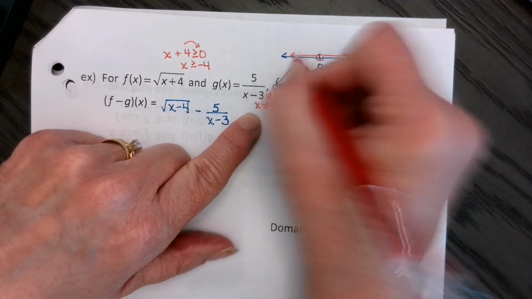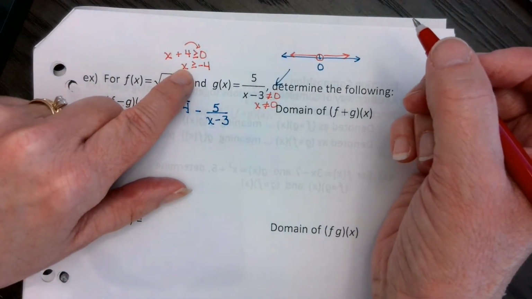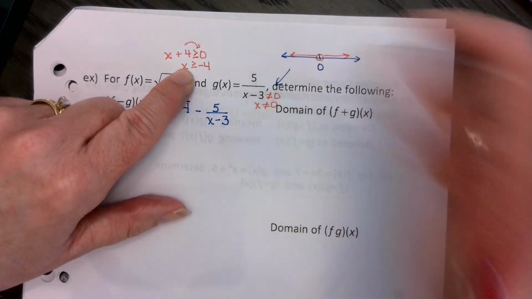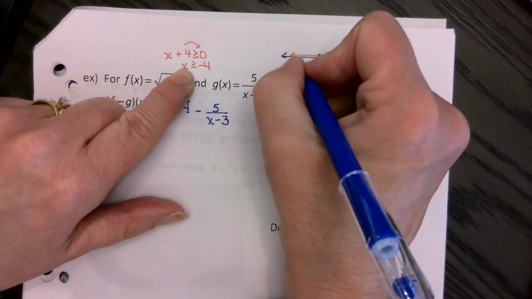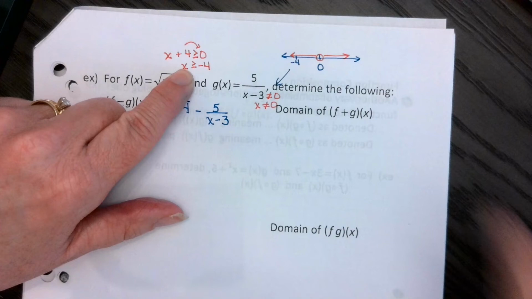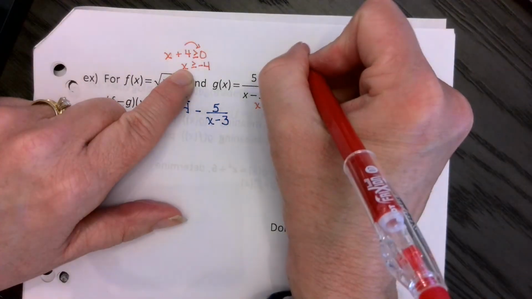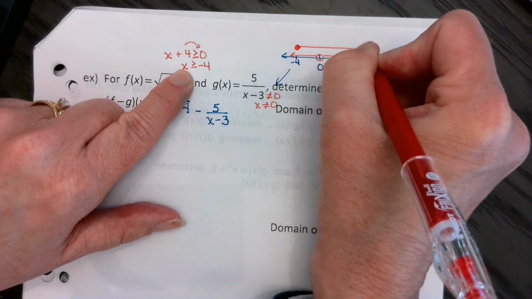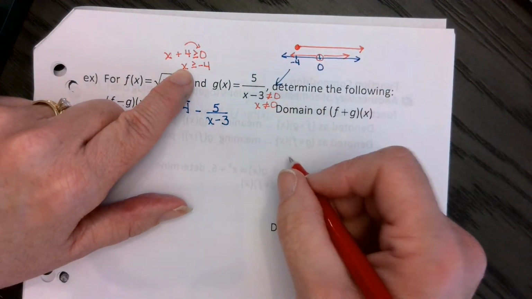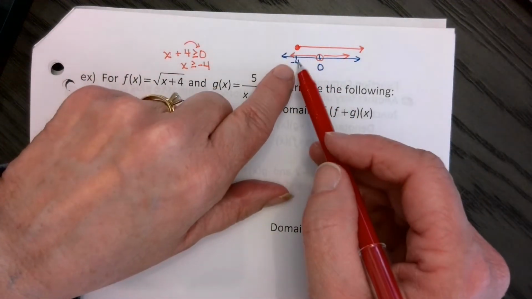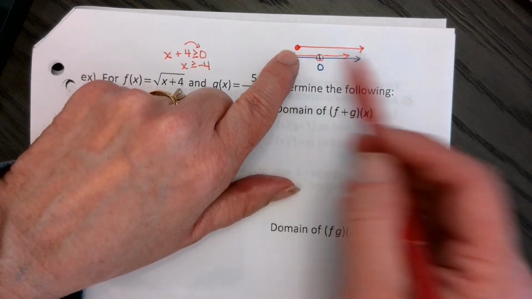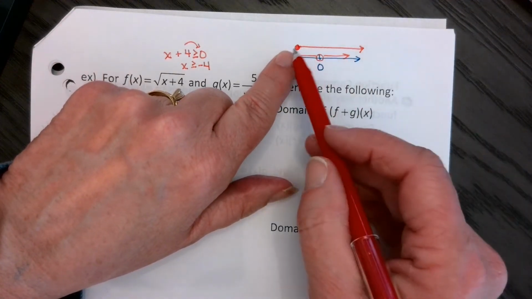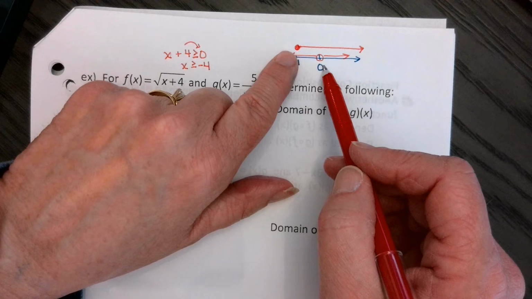This one is, here's negative 4. It can be negative 4 and it can be any number larger than that. So the more restrictive one is this, because it's only negative 4 and larger. This one's everything except for 0.